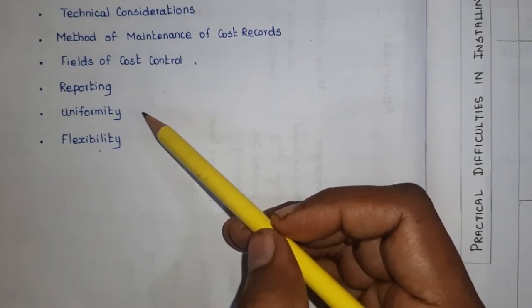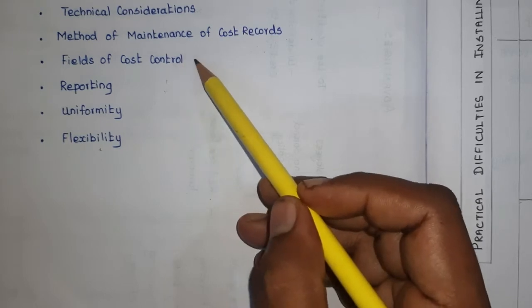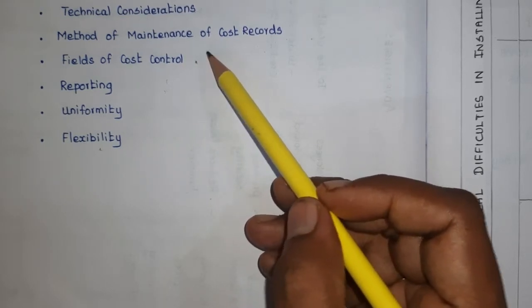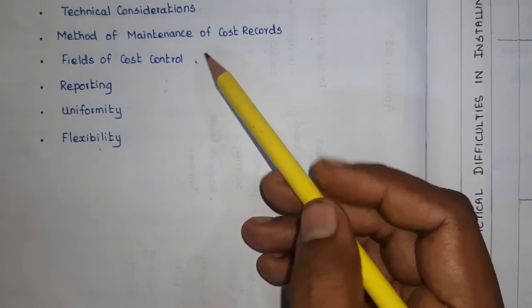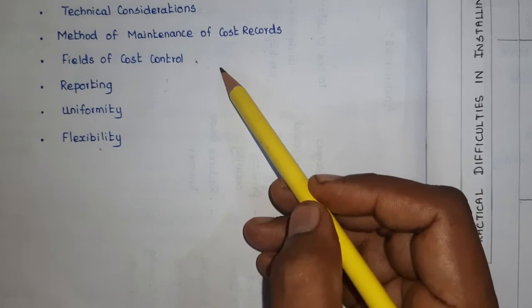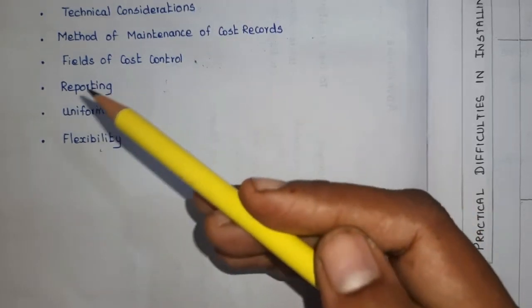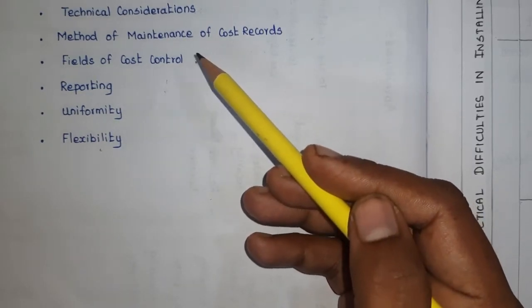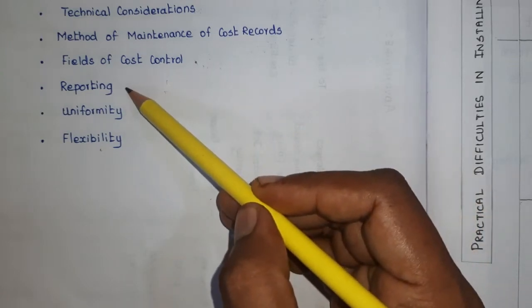The next factor is the field of cost control. Here, the area where cost control is to be exercised is to be identified so that each manager may take action relevant to his activities. If material control occupies a significant area of control, it must be given topmost priority for exercising control over the materials.